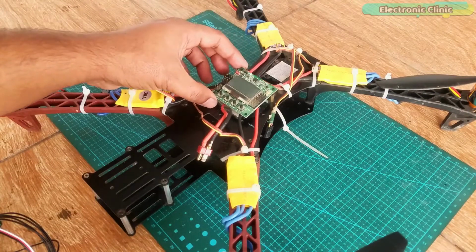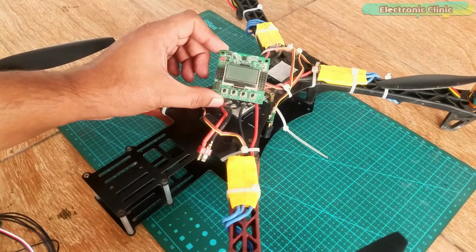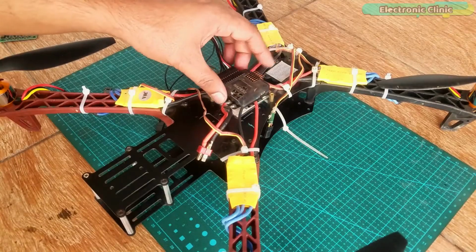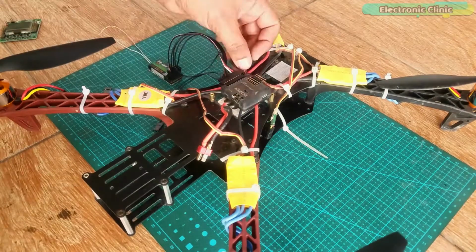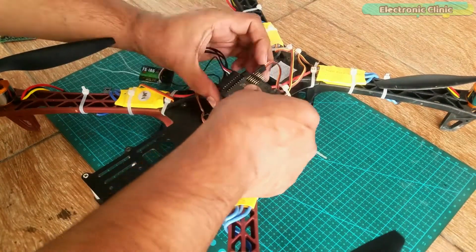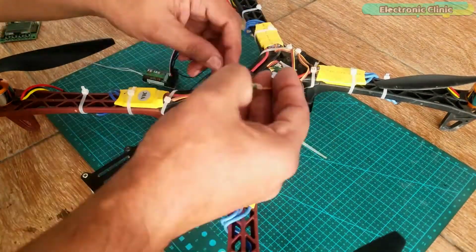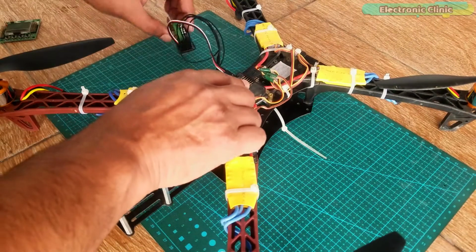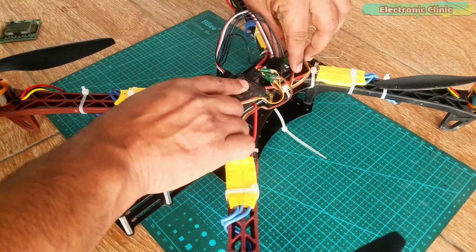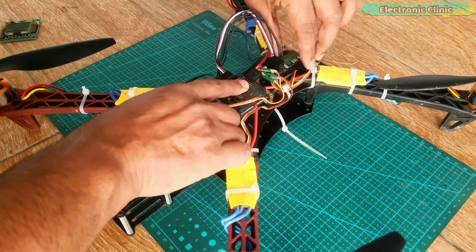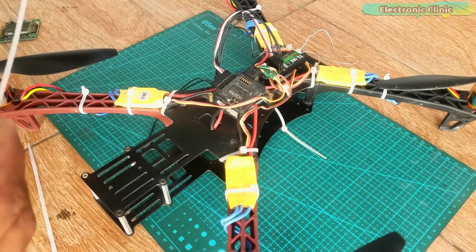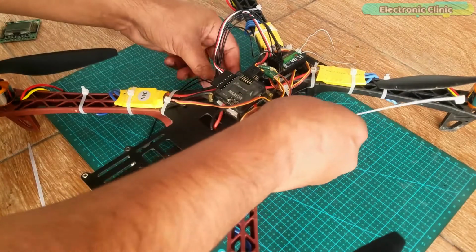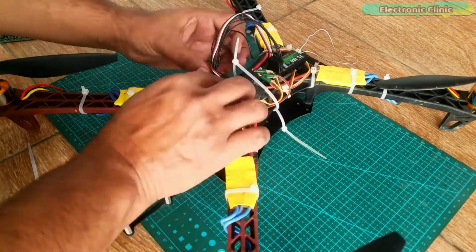Next, I'm going to replace the KK2.1.5 flight controller with the Naze32 Rev6 flight controller, and then next I will connect all the 4 ESCs with the 4 channels. Next, I'm going to secure the flight controller using the zip ties. I'm doing it temporarily.